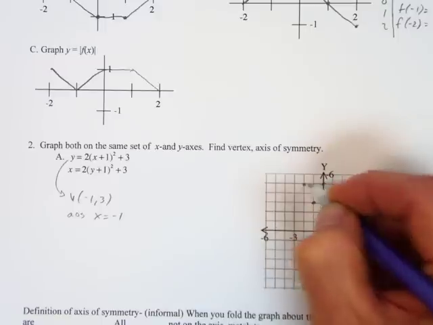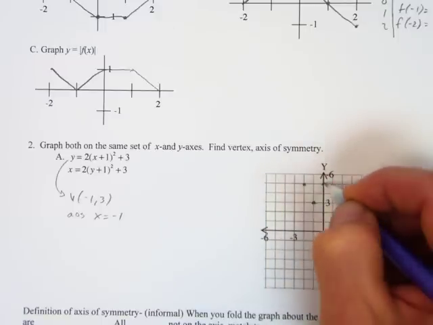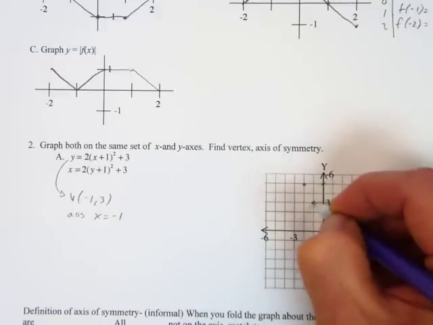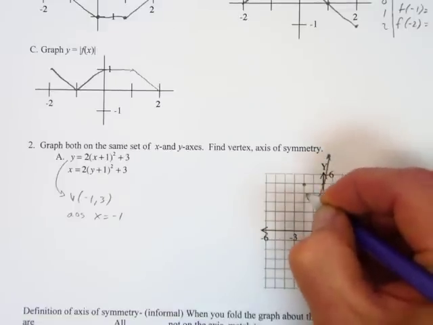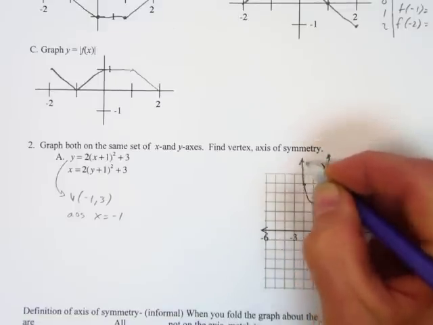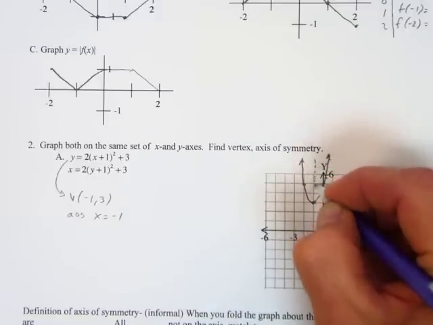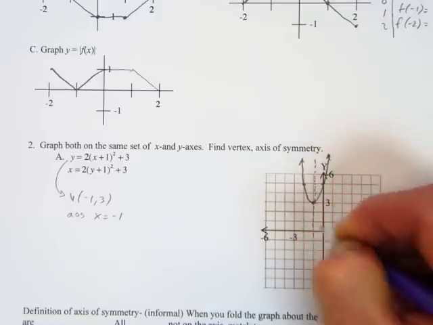Over 1, up 2. And we could plug in 0 and we would get the same value. And I don't have enough room here to graph anymore, but that's okay. Our axis of symmetry is x equals negative 1.